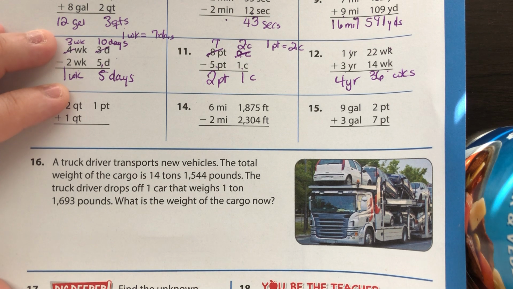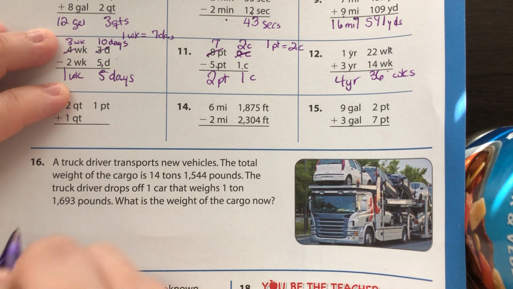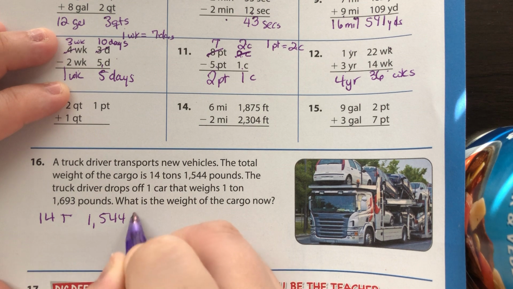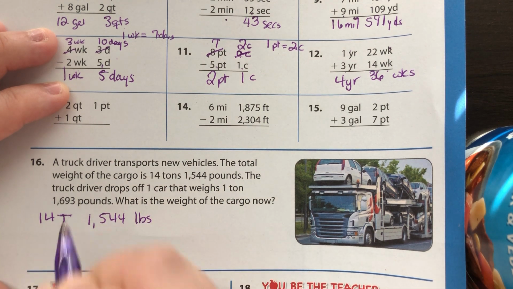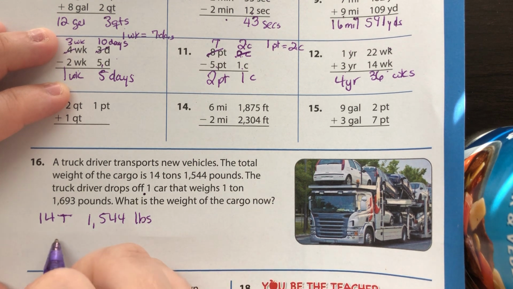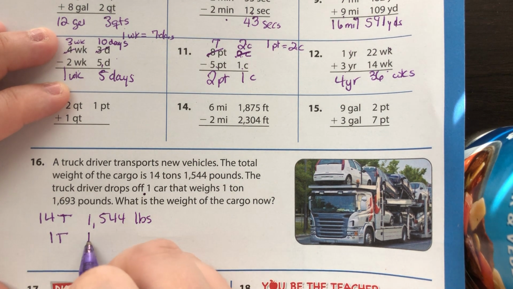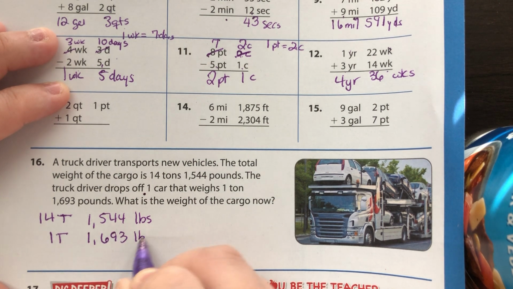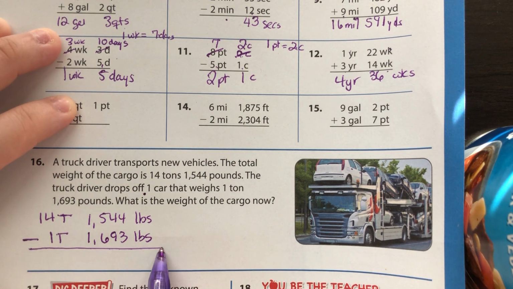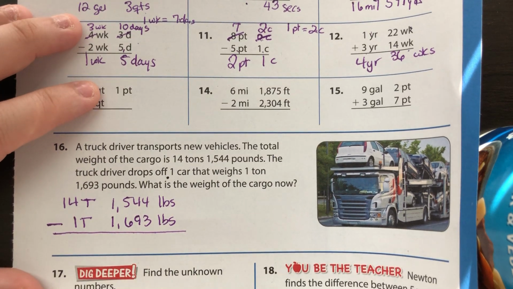A truck driver transports new vehicles. The total weight of the cargo is 14 tons, 1,544 pounds. LBs, remember? Okay? The truck driver drops off 1 car that weighs 1 ton and 1,693 pounds. What is the total weight of the cargo now? So if he dropped it off, that means that he doesn't have it anymore. That's subtraction. Okay?